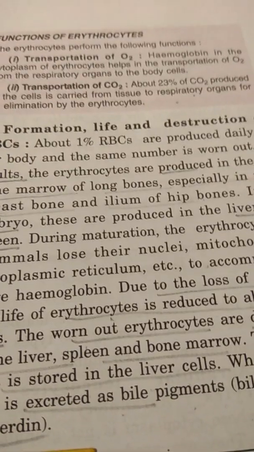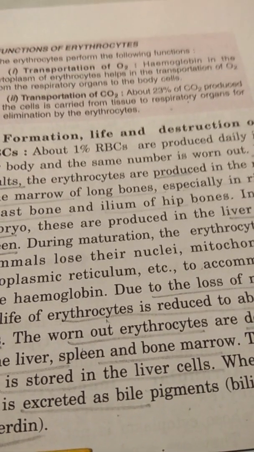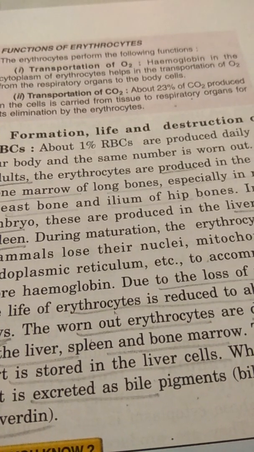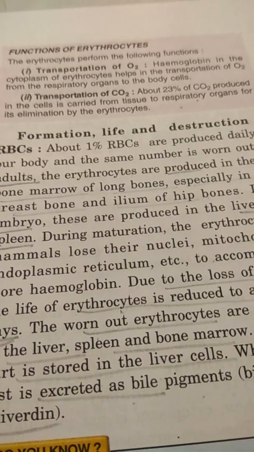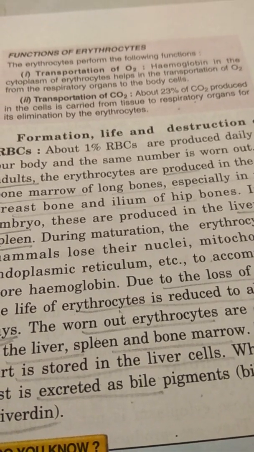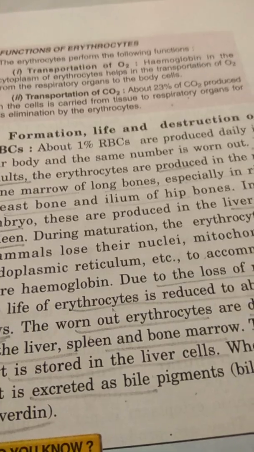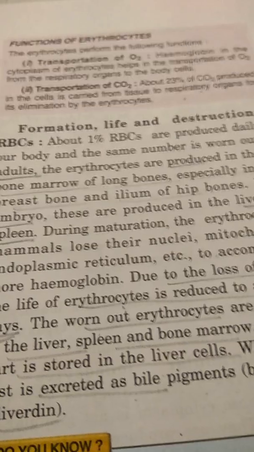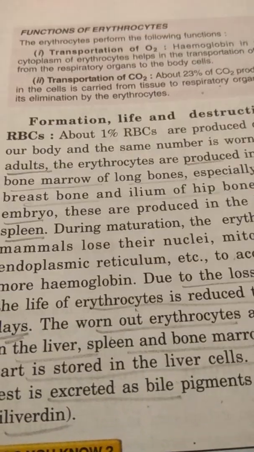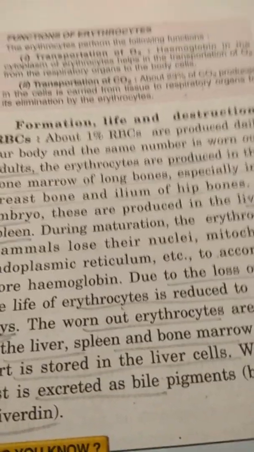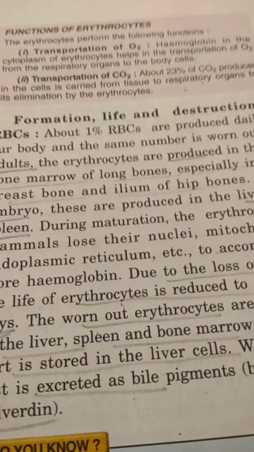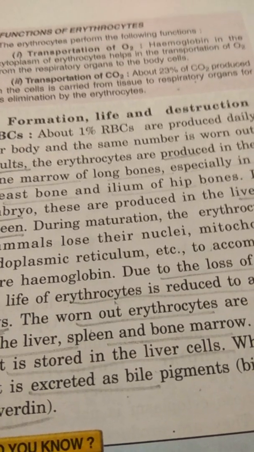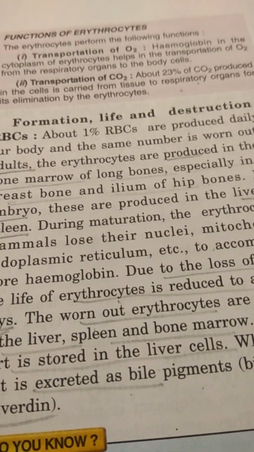Second function is transportation of carbon dioxide. About 23% of carbon dioxide produced in the cells is carried from the tissues, that is body cells, to respiratory organs for elimination by erythrocytes. This carbon dioxide, when taken by the blood, will enter into the red blood cells and combine with the hemoglobin as an unstable compound, carbaminohemoglobin, and will travel as such. When it reaches the respiratory organ, being an unstable compound, it will break up into hemoglobin and carbon dioxide.